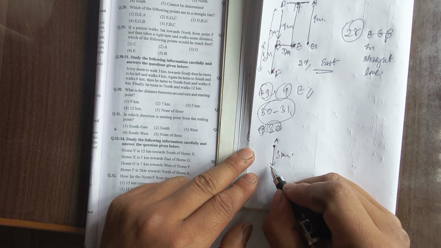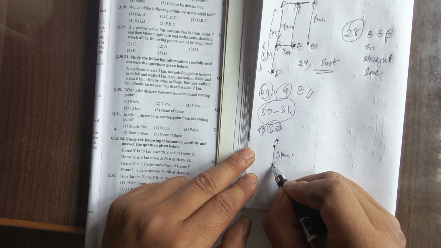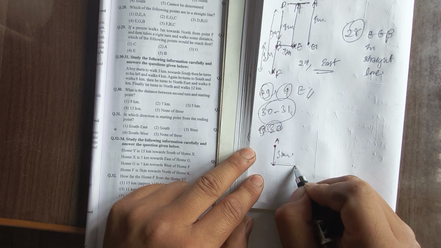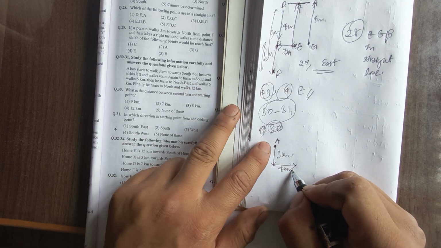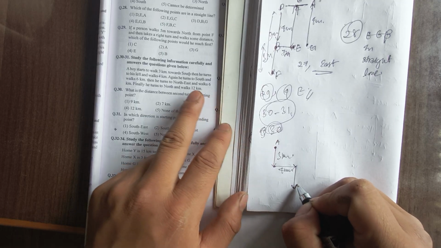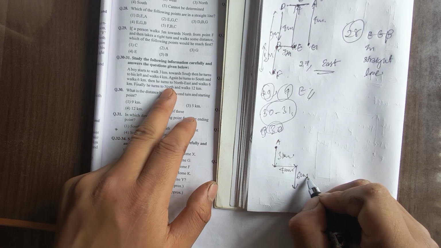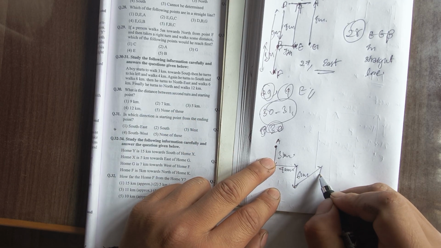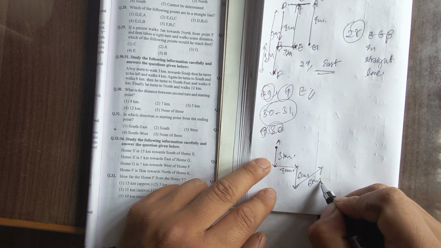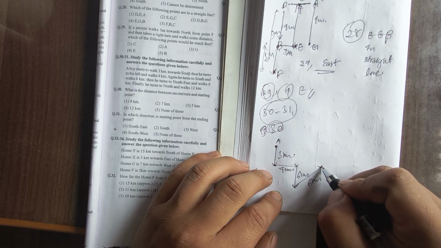For us, left will be this. He's watching in the south direction, so therefore his left will be this, and he walks 4 kilometers. Again he turns to south and walks 6 kilometers. Then he turns northeast, this is his northeast direction, and walks 6 kilometers. And finally turns north and walks 12 kilometers.